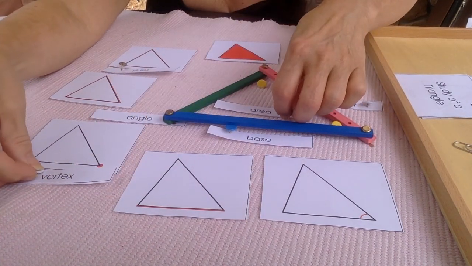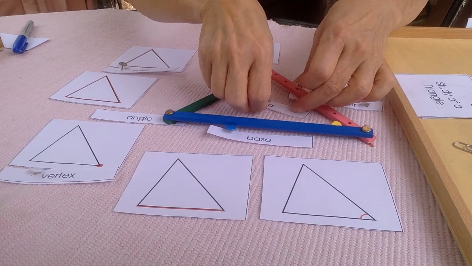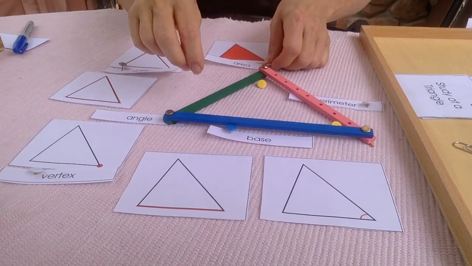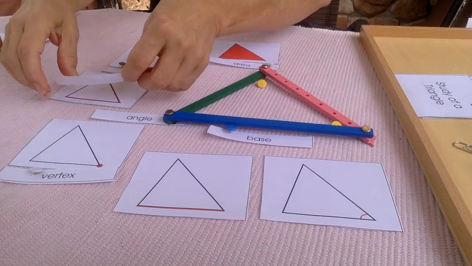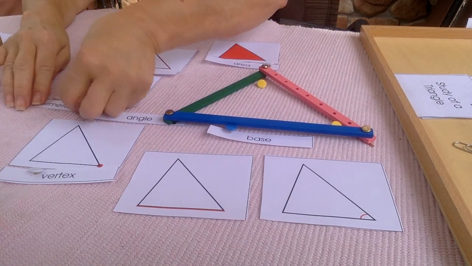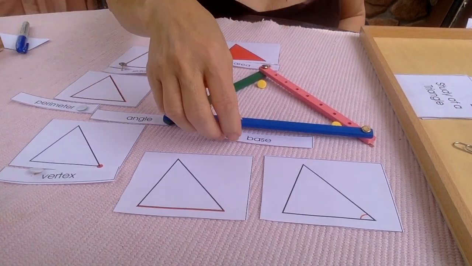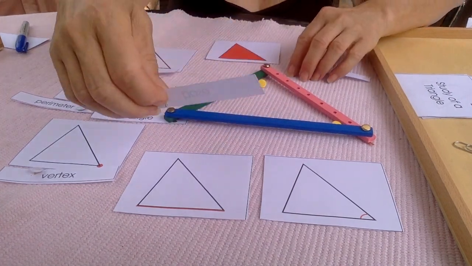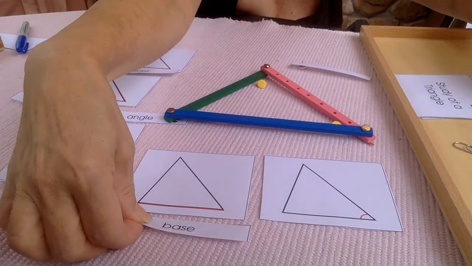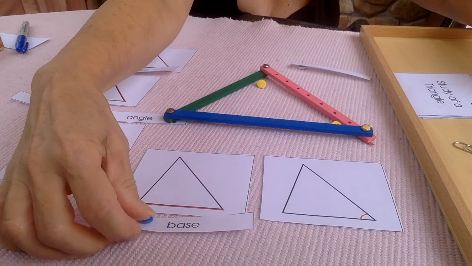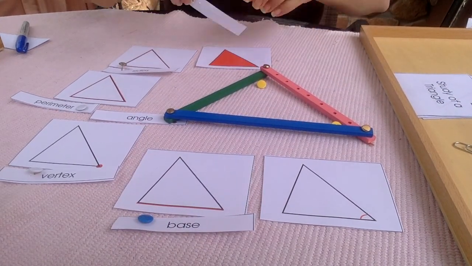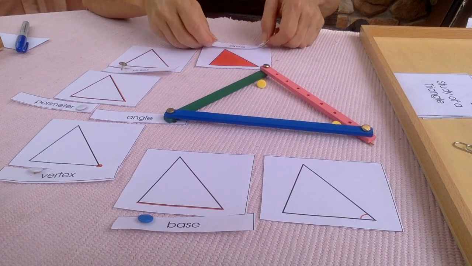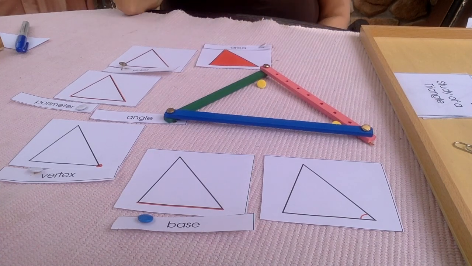And here's my area. The perimeter would be this one, and finally the base would be this one. All right? Okay, so there we go.